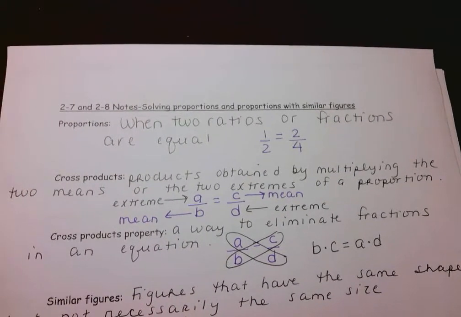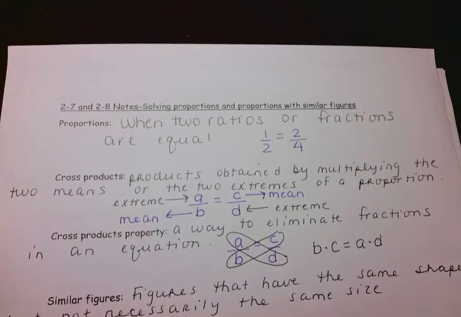Cross products are products obtained by multiplying the two means or the two extremes of a proportion. And I have a written explanation here of exactly what the mean and what the extreme is on a proportion. The cross products property is a way to eliminate fractions in an equation. And how the cross products property works is this.